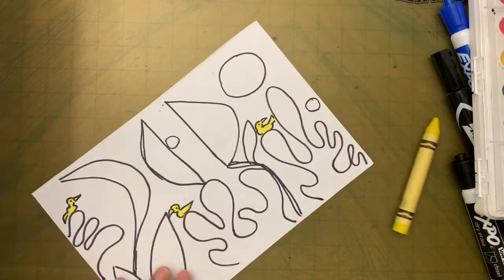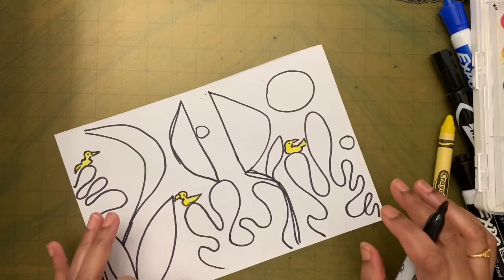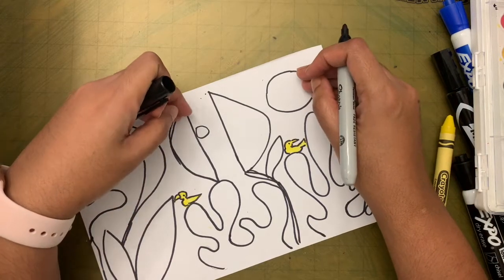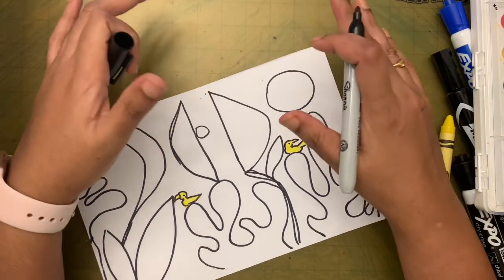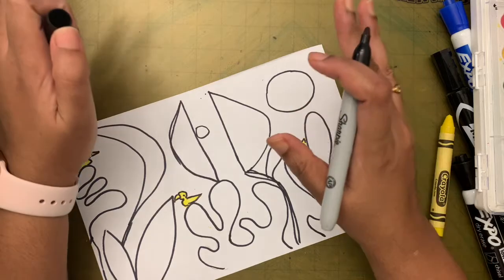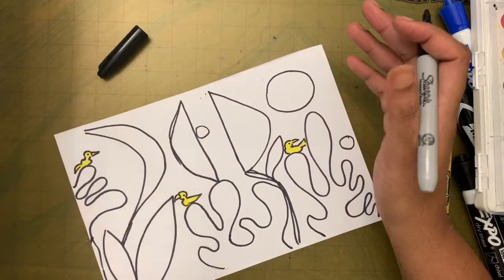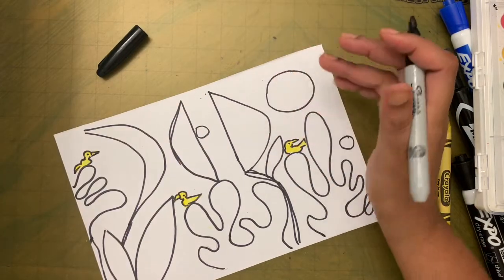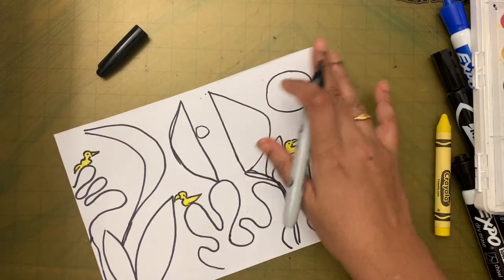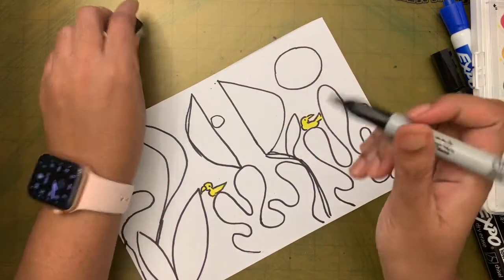So we have a few birds. He also has two birds hanging upside down from the clouds, or what, I don't know what it is. Okay, so I'm just leaving that right now because I haven't drawn anything over here.